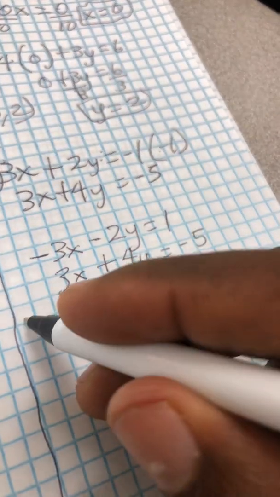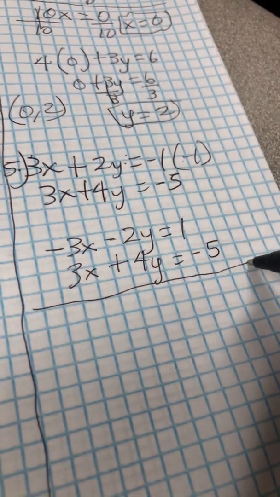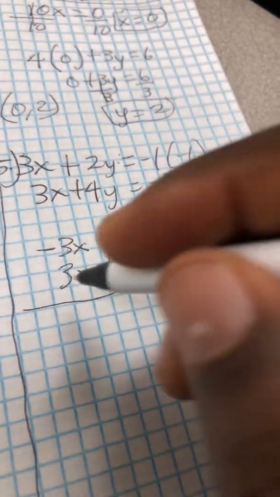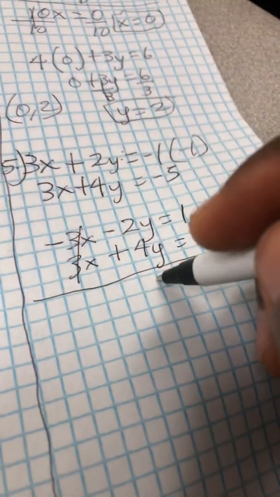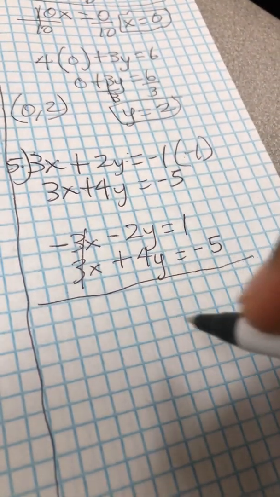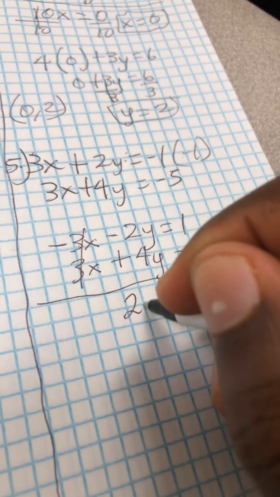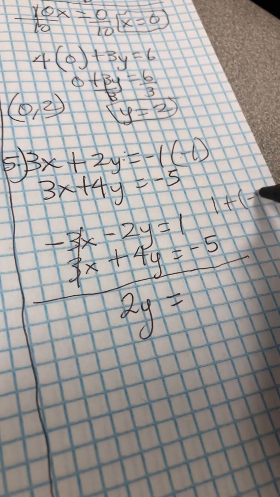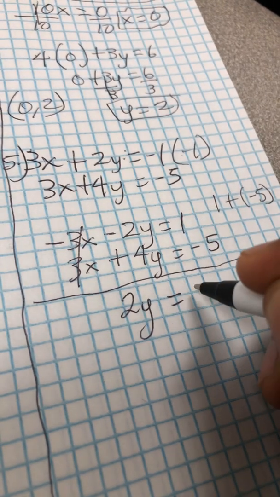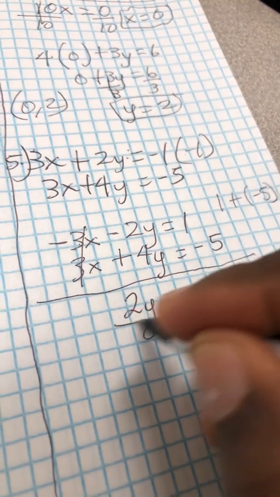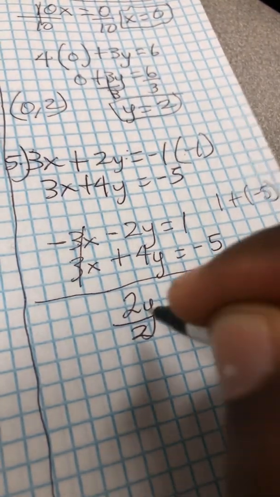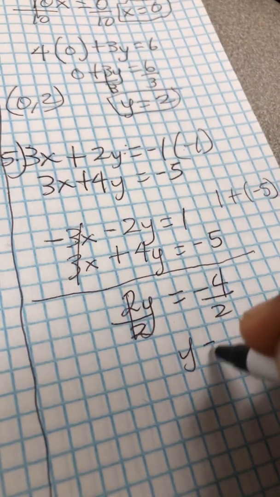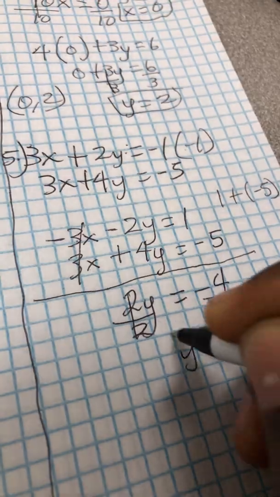I'm going to add them up. Negative 3x plus 3x is 0, so this eliminates. That cancels out. Negative 2y plus 4y is 2y. And 1 plus negative 5 is going to be negative 4. So I'm going to divide by 2 on both sides to get rid of that coefficient. y is going to be negative 2. So that's my y. I still need to find my x, right?